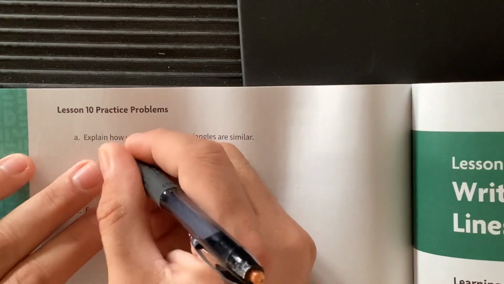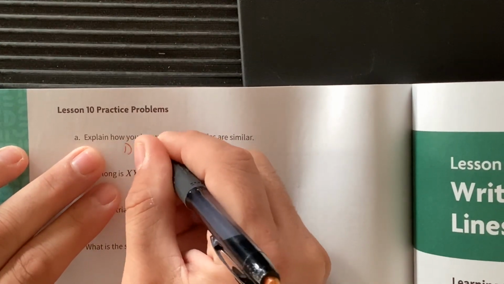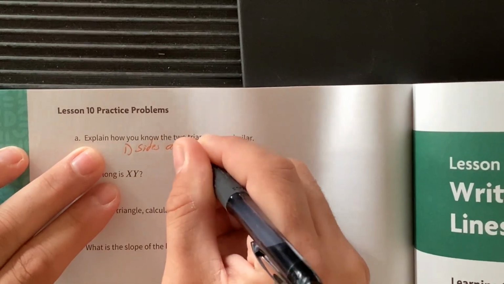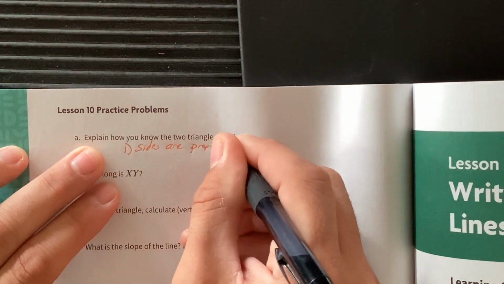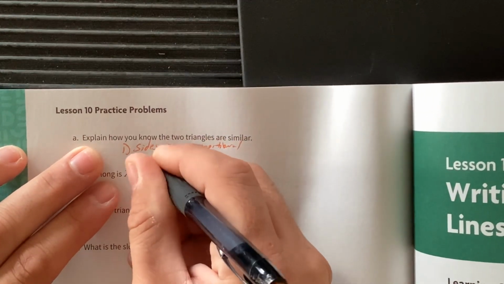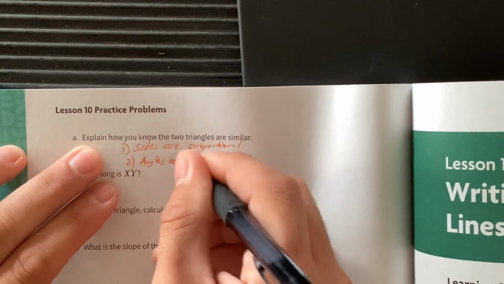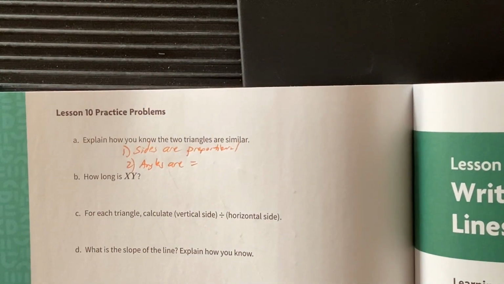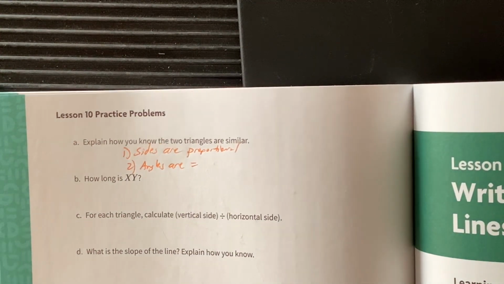Well, in order to be similar, sides are proportional or have the same scale factor. Angles are the same. That's how you know they're similar.